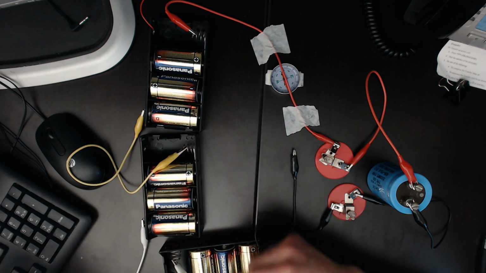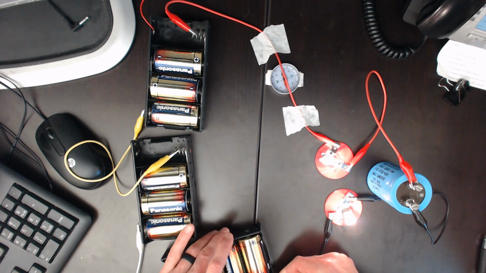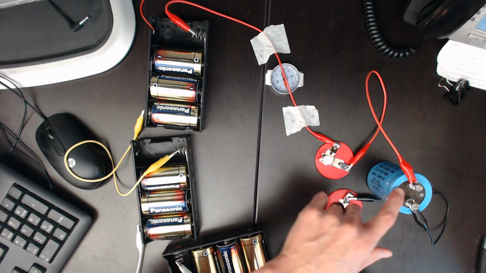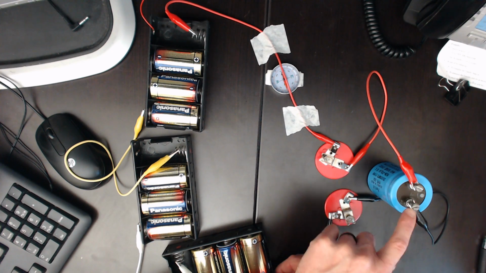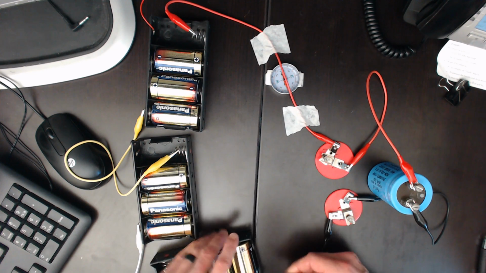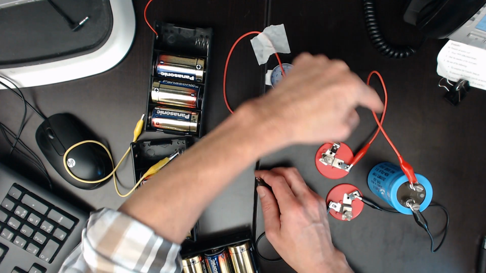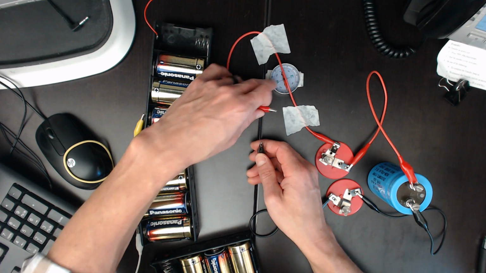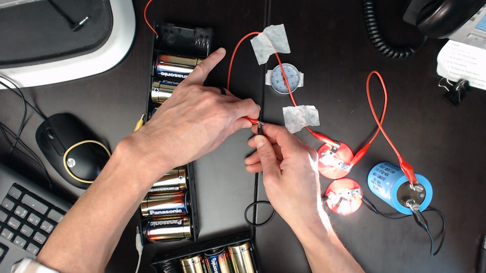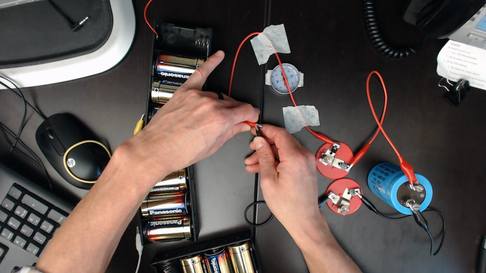So picture this. It's like we're pressurizing. We're compressing the charge on this plate right here. We're removing charge from this plate. And then when we disconnect the batteries, the pressure is pushing the charge back out in the opposite direction. We can tell it's the opposite direction because the needle deflects differently, right? Deflects in the opposite direction. Pretty cool.